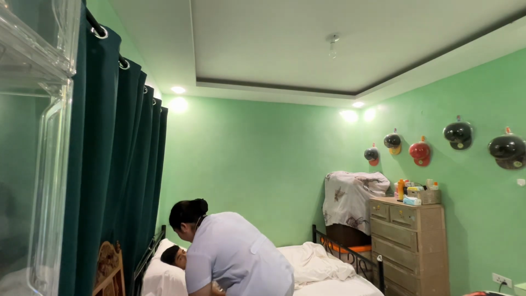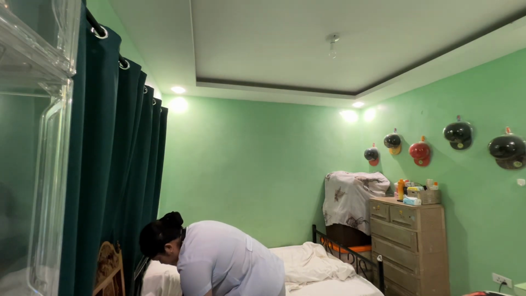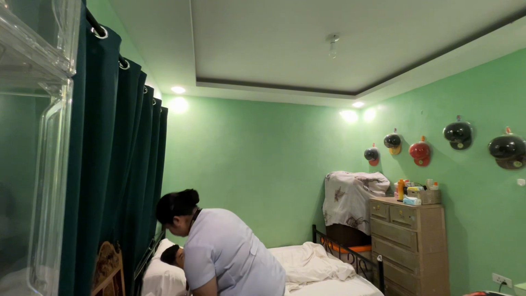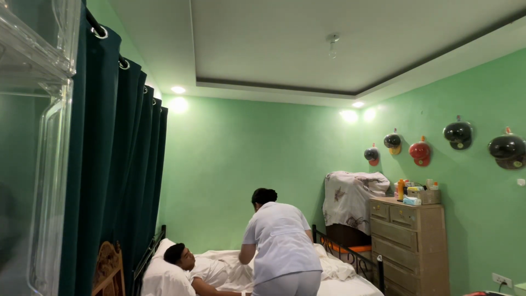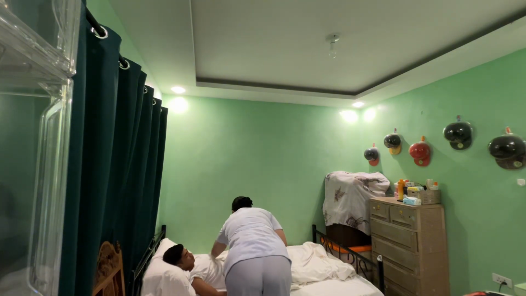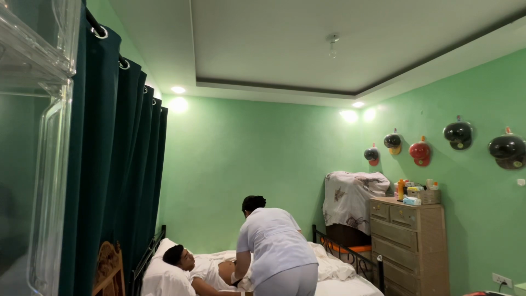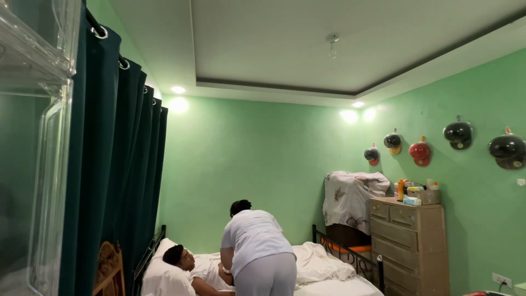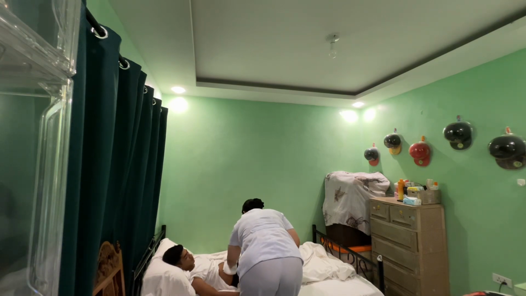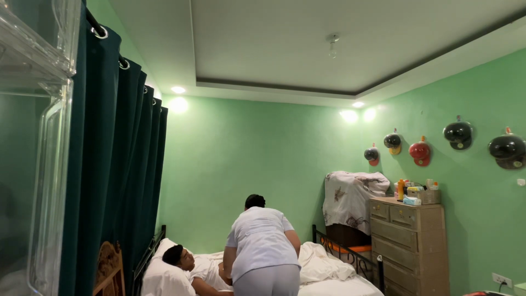So sir, next is your lower abdomen. So sir, I'm going to expose the part of your lower abdomen so that I can put the compress. So sir, I'll leave it for 5 minutes and I'll be checking your skin.